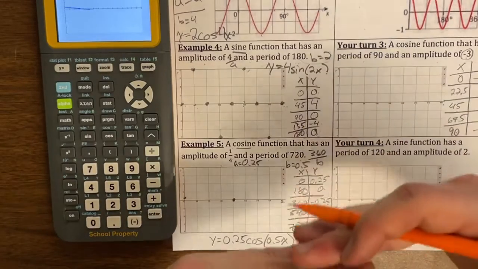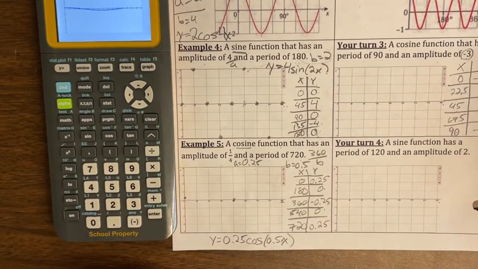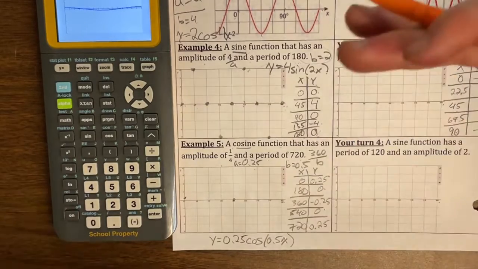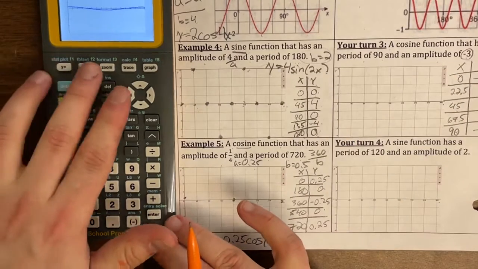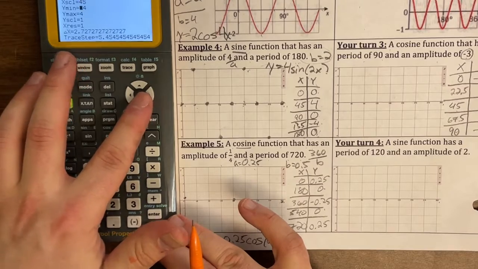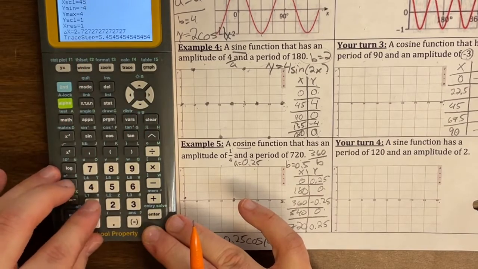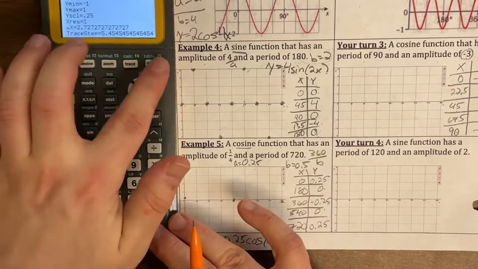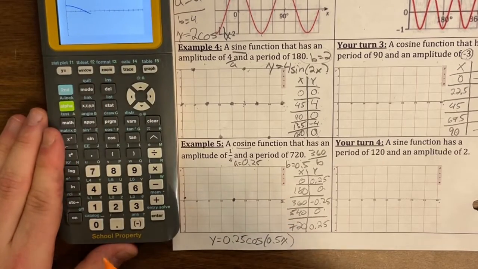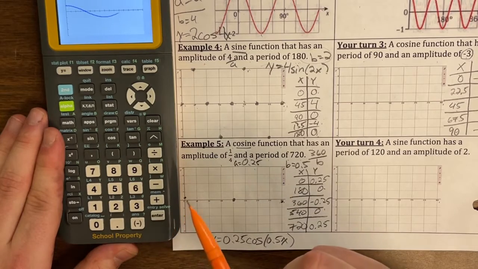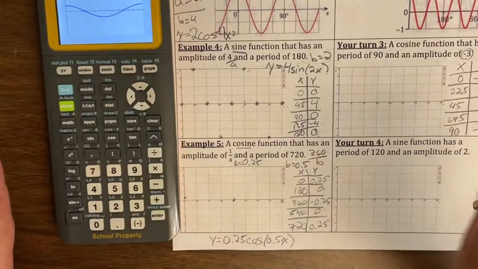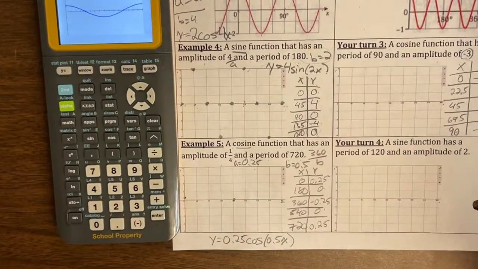Notice how it's really close to y equals 0, so I can make it bigger to make it easier to see. Notice how it goes 0.25 and then back up to 0.25. From 0 to 720, it has 1 peak.